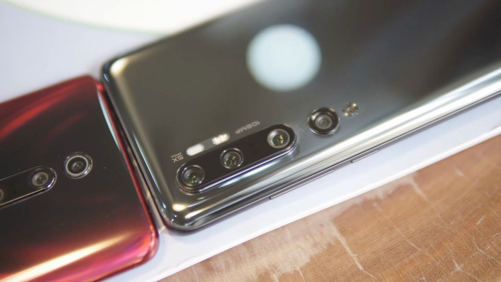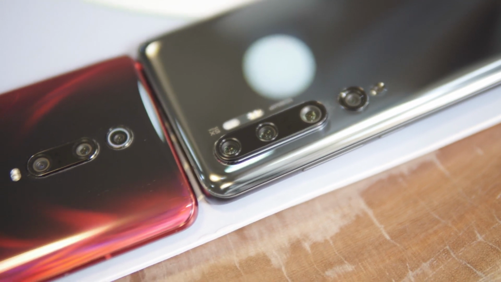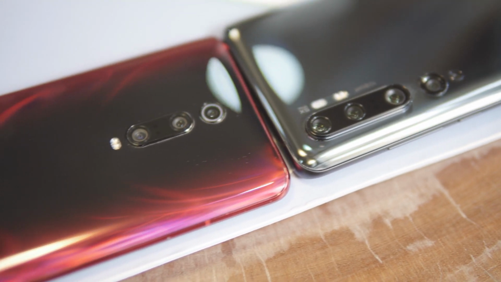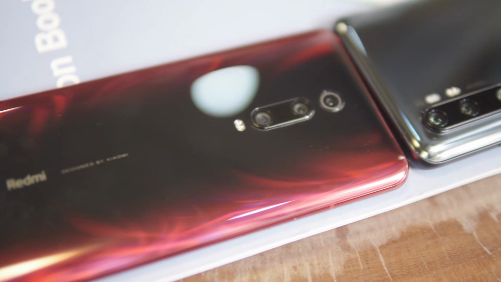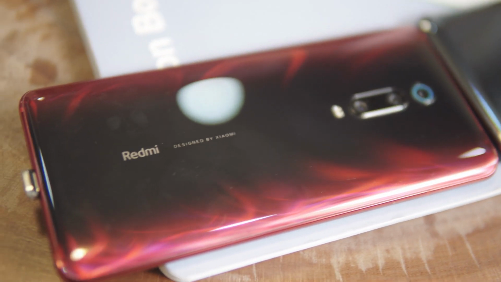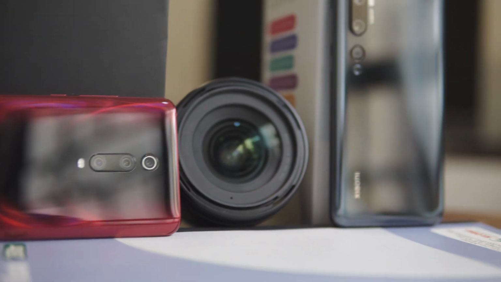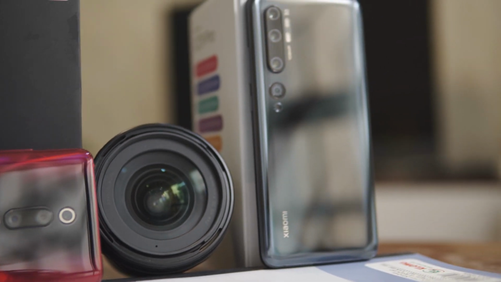I have a Xiaomi Mi CC9 Pro, or the Mi Note 10, in my possession. I have a Redmi K20 Pro. I wanted to see how the main and ultra-wide sensors could compete on these two devices. One of them is running Xiaomi EU, one of them is completely stock.